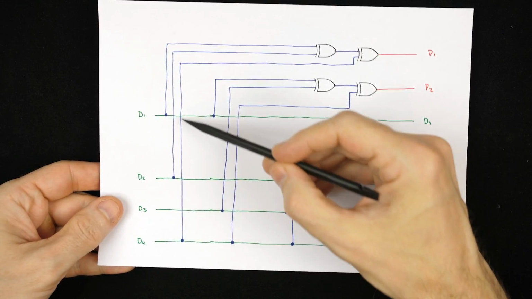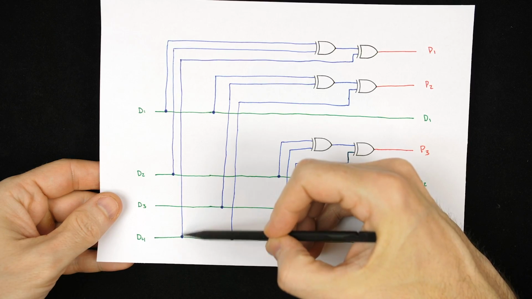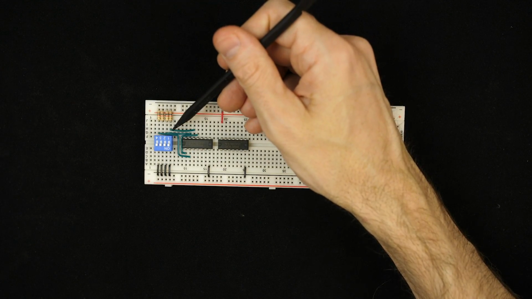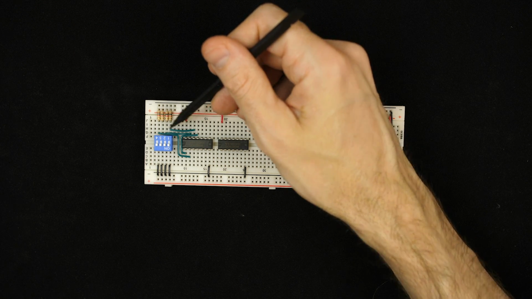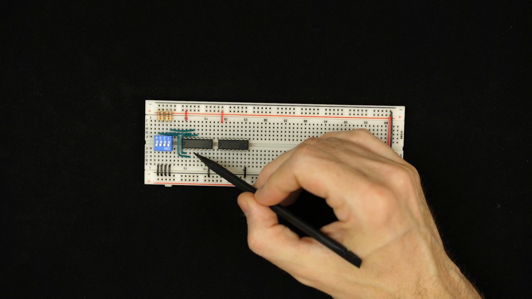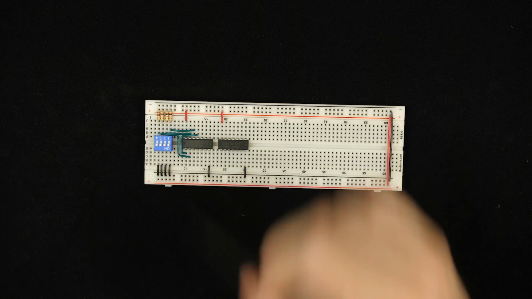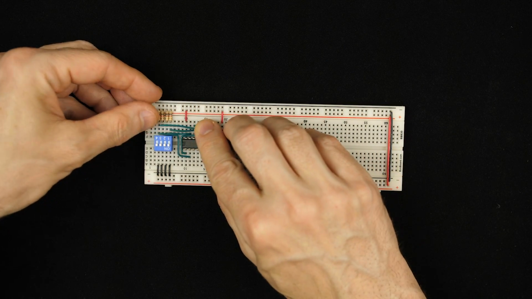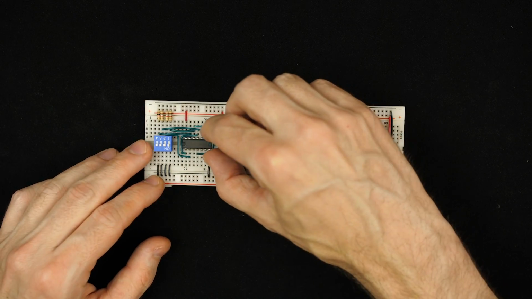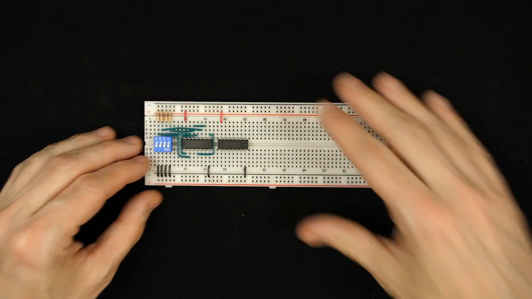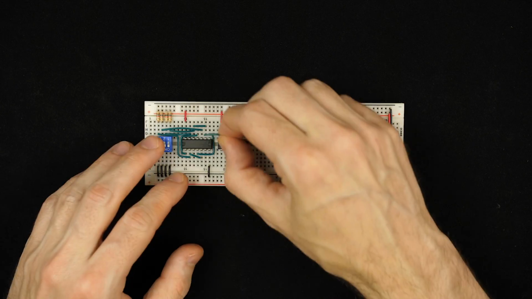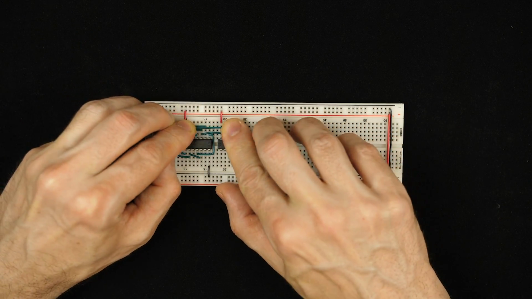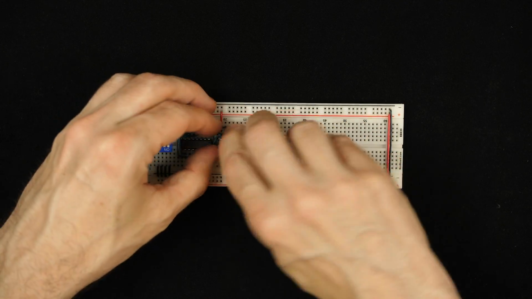We've got D1, D2, and D4 all XORed together to get us that first parity bit. So you can see D1, D2, and D4 are hooked together, and that first parity bit will be on the output of this XOR gate right here. So now I'll go ahead and hook up the other XOR gates to be able to generate the other two parity bits. So parity bit 2 is going to be hooked up to D1, D3, and D4. And parity bit 3 is hooked up to D2, D3, and D4.